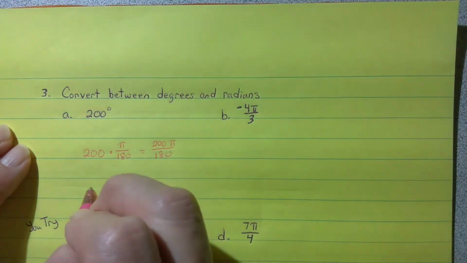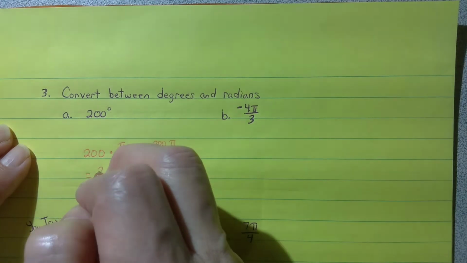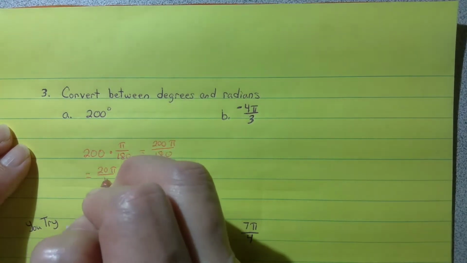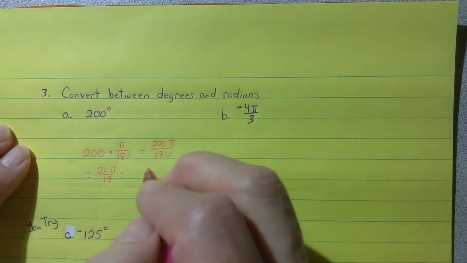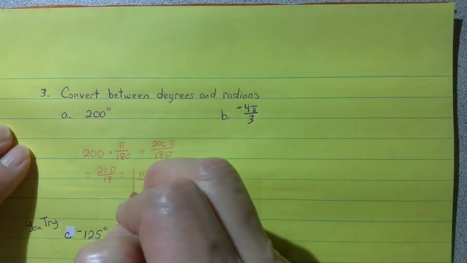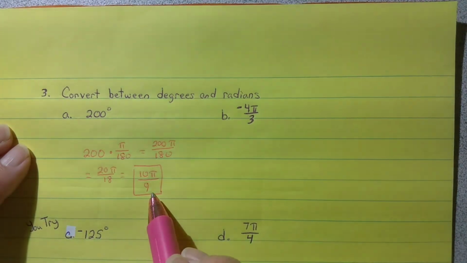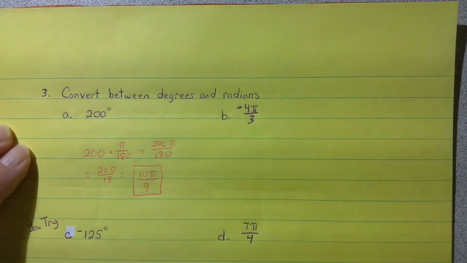I can divide out a 10 and get 20 pi over 18. And then I can divide out a 2, and I will get 10 pi over 9. That means that 200 degrees is exactly the same as 10 pi over 9.